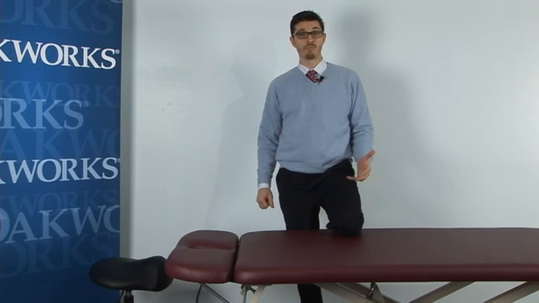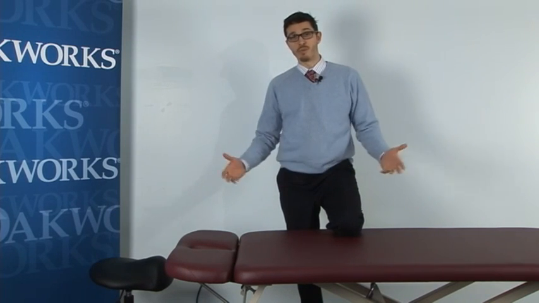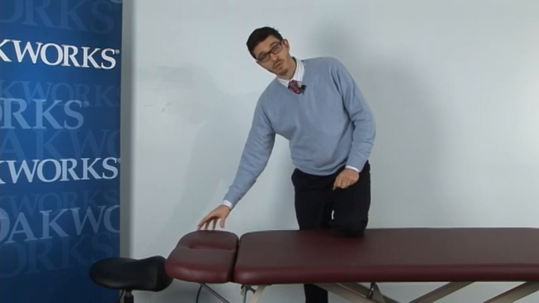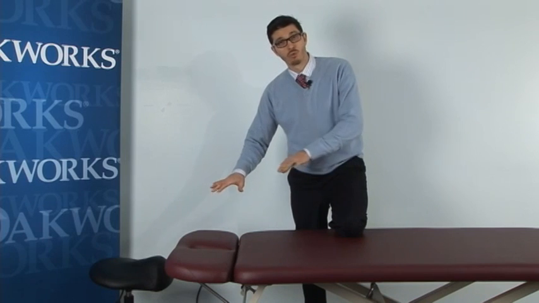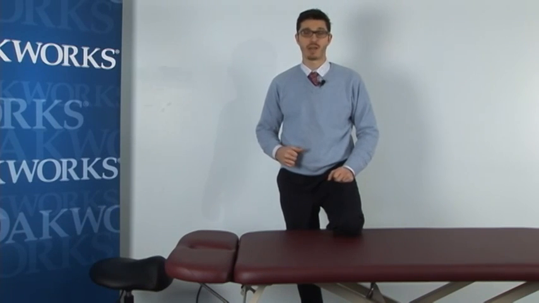I've been invited today by Dr. Bob Duval in Oakworks to present the PT 250 two-section table and how the application of this retractable headrest that can decline, moving advantageously for a manual therapy practitioner when performing cervical spine techniques.